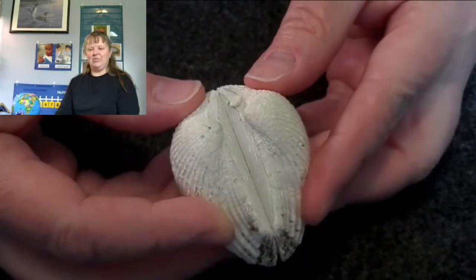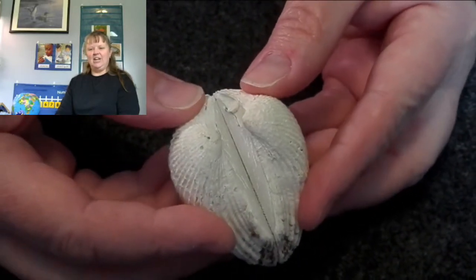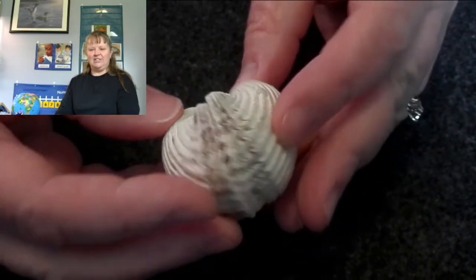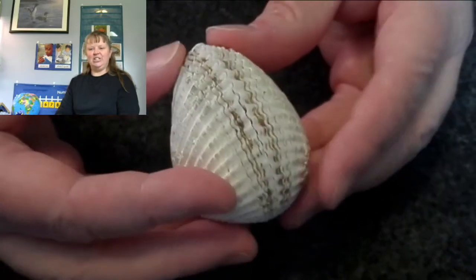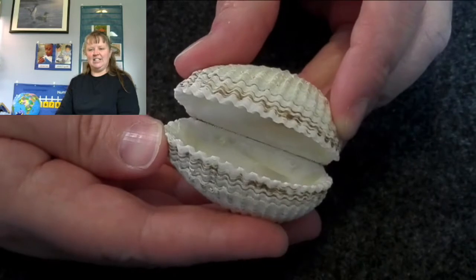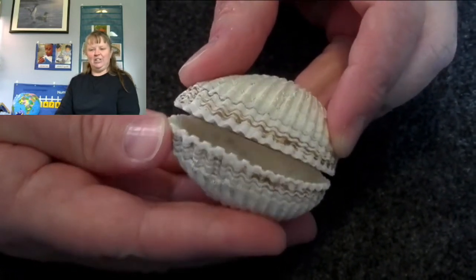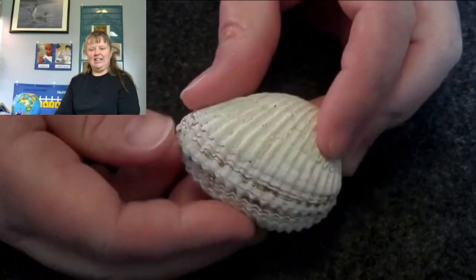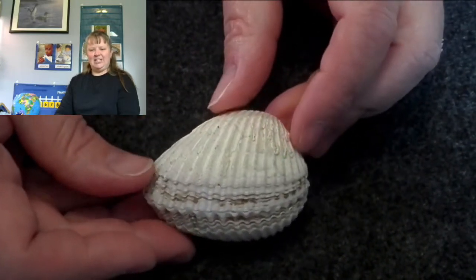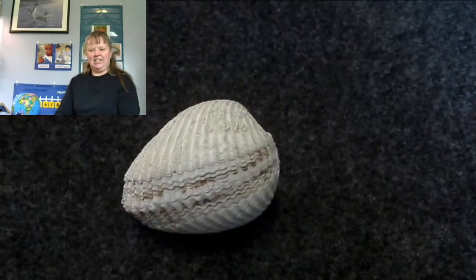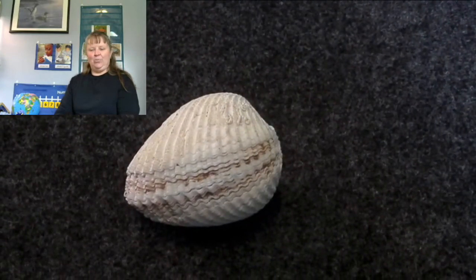So oftentimes we find one shell all by itself, but actually they are two shells that fit together like this, and the creature lives on the inside, right in that inside part where my hand is opening. And the creature can open and close just like that, and normally it would sit on the bottom of the ocean just kind of like this, and it would open its shell in order to get food in and eat.